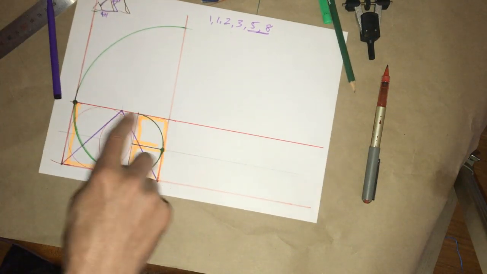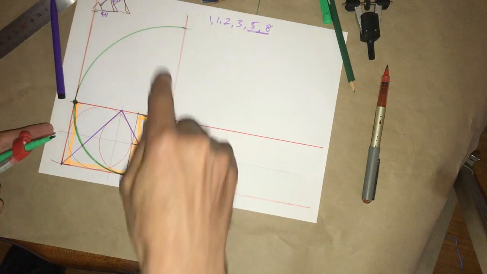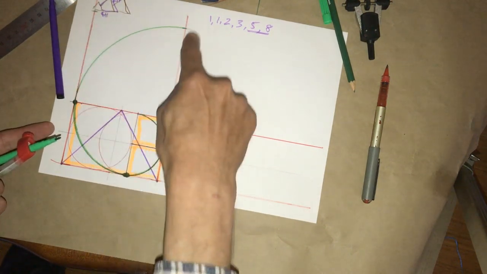Okay, so quarter circle, we extend it on the longer side. Now the longer side of this rectangle is here.